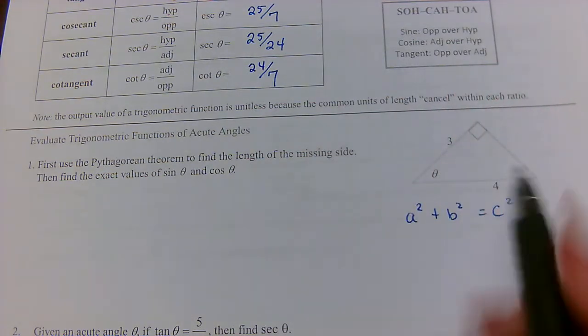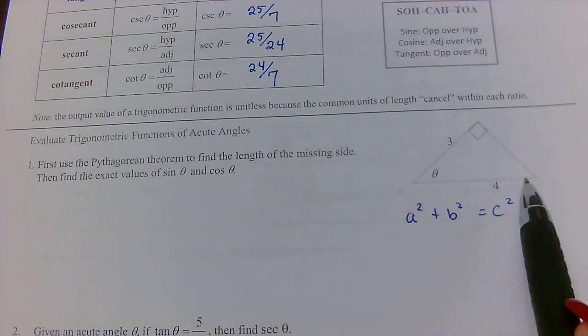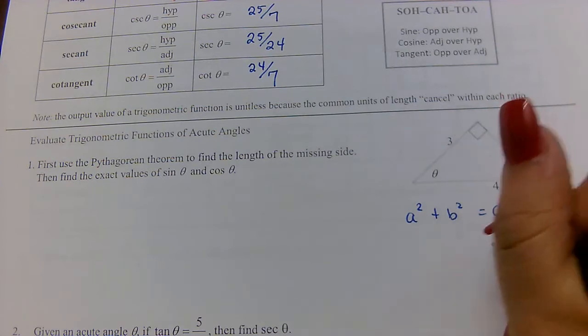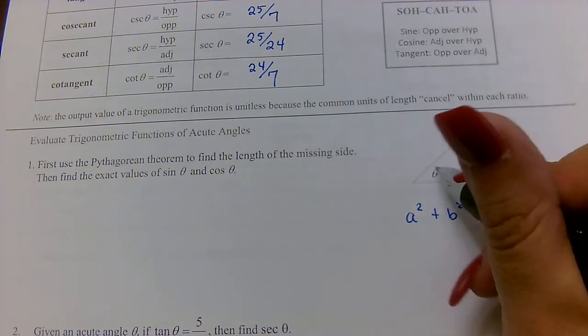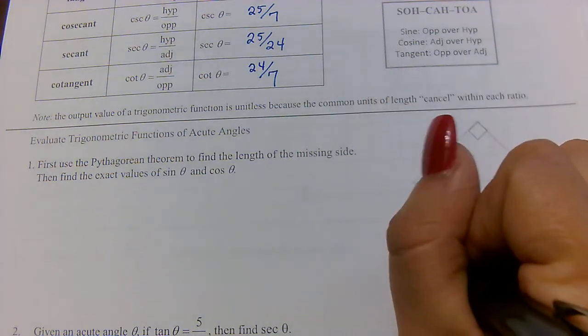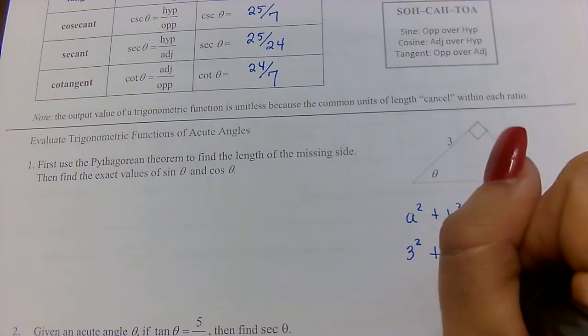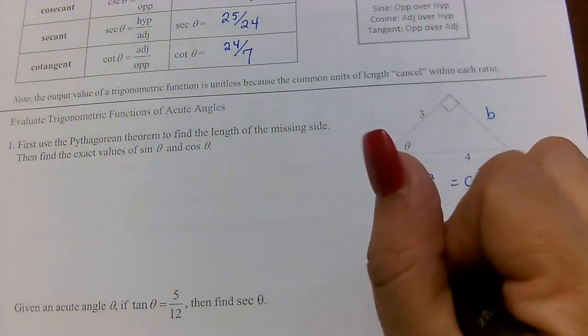C squared is always going to be the side opposite of the 90 degrees, or the longest side. So in this case, c would be 4, and we're squaring that number. It doesn't matter which of these is going to be your 3. I'm just going to assign it to the a, so I'm going to put 3 squared plus b squared, and we'll call that b.